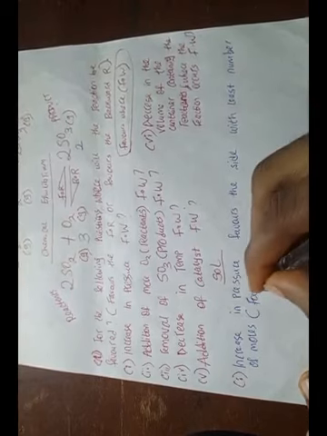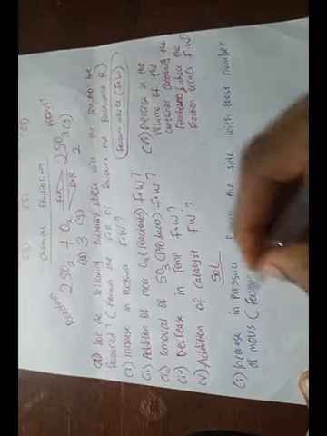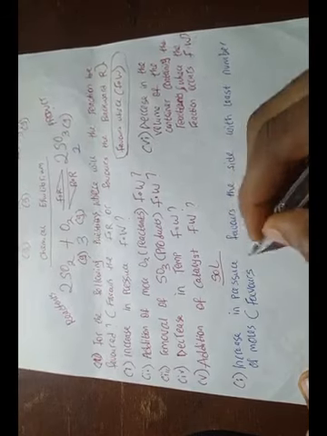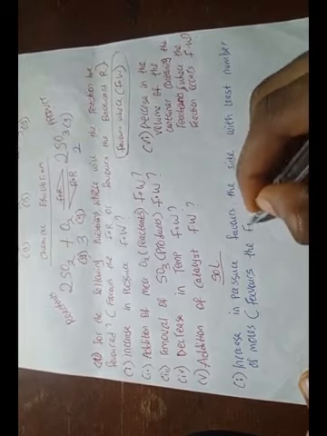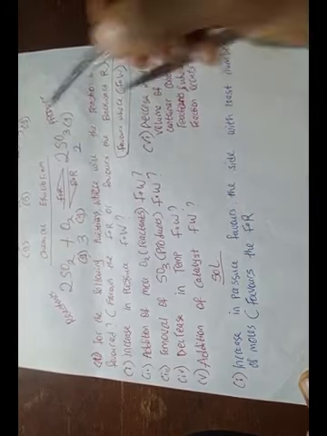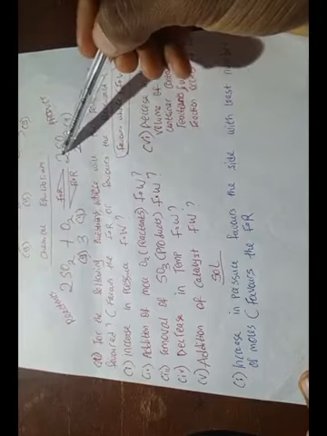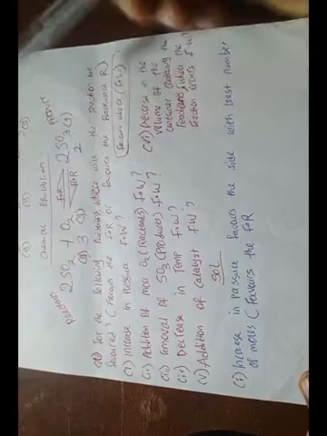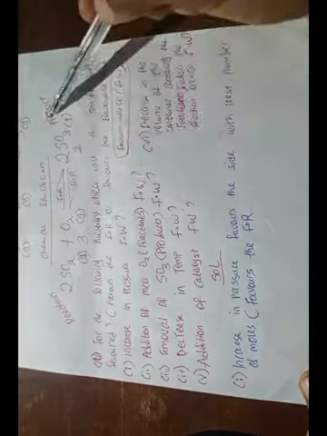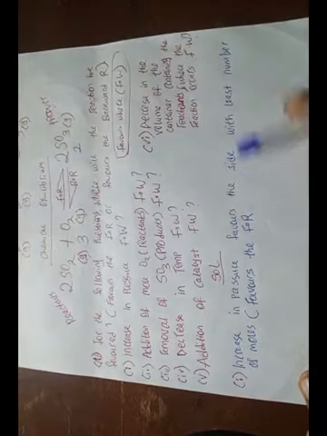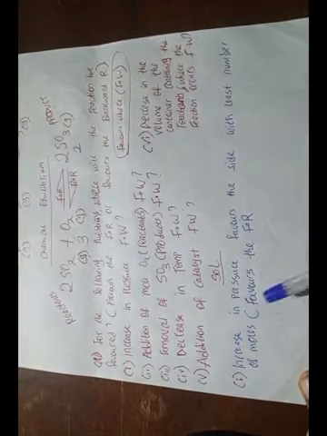Therefore, it favors the forward reaction. The product is in our forward reaction. Your reactant giving us product is a forward reaction, but your product giving us reactant is a backward reaction. So increase in pressure favors the side with the least number of moles. That is, it favors the forward reaction.